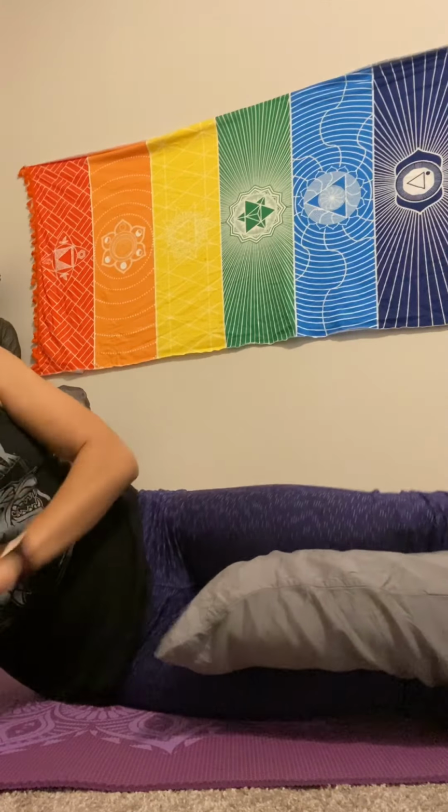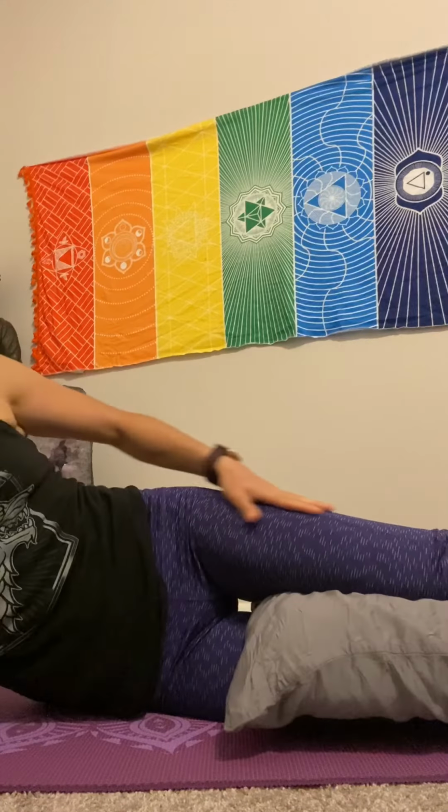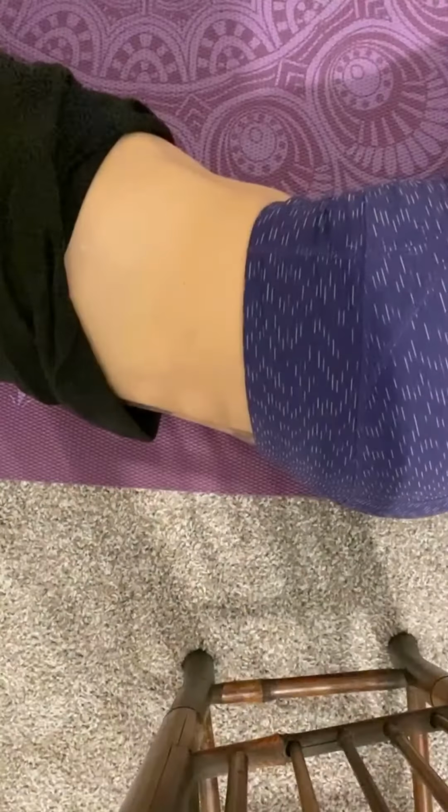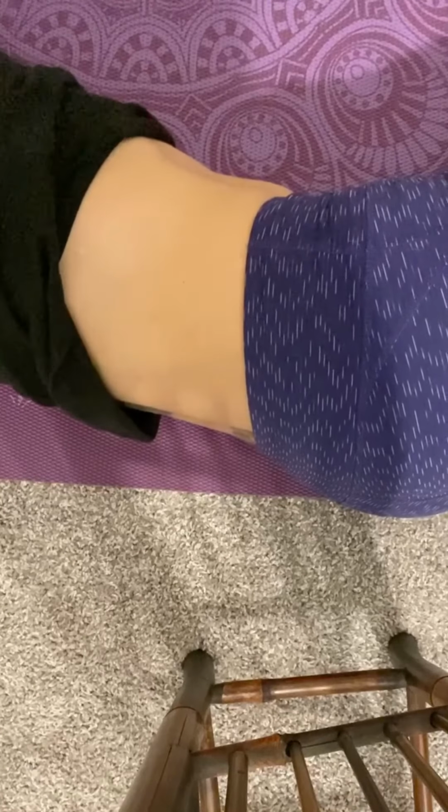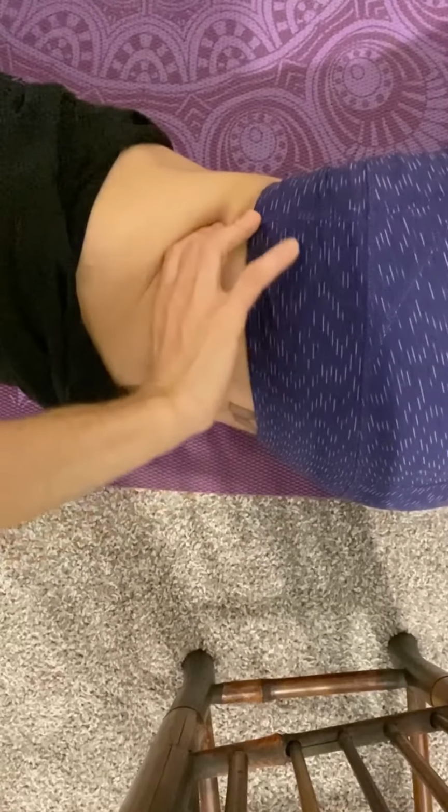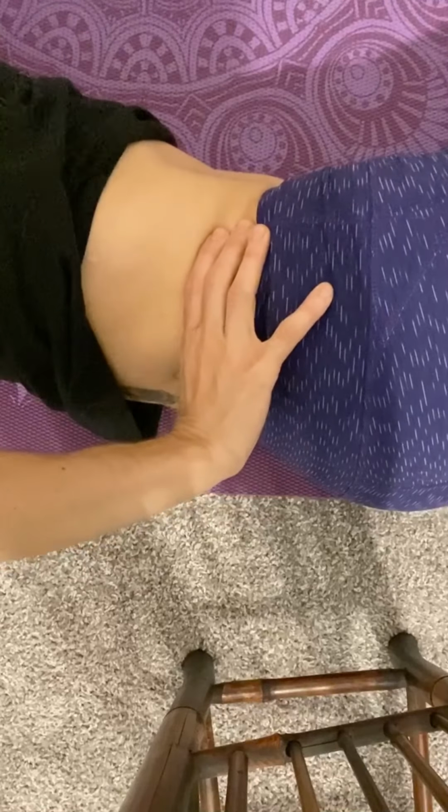Next, while we're laying on our side, we're going to place a pillow in between our legs, and we want to have a straight line essentially from our leg all the way to here. This is the side lying position. So you want to make sure that the pillow is in between your legs, and you're just bringing the thumbs around, and you're just manually going through.